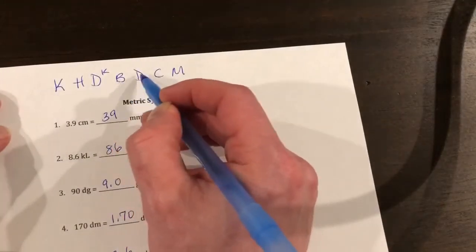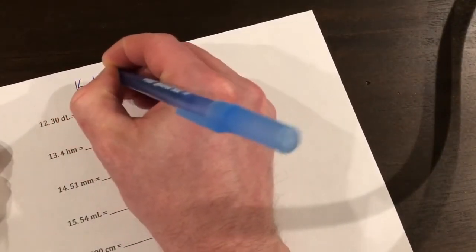Decimeters to meters. Deci's right here, and I want to go to my base unit of meters, so I'm going to move it one place to the left. If you just write 1, that's fine. Okay, and to the next page. I'm just going to rewrite that.